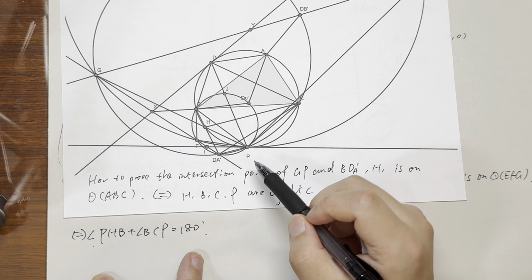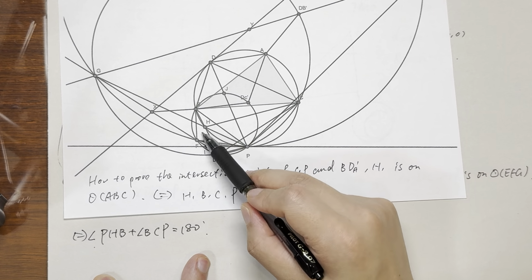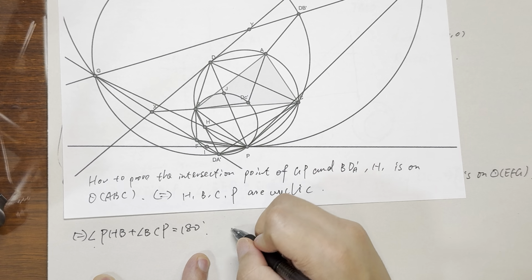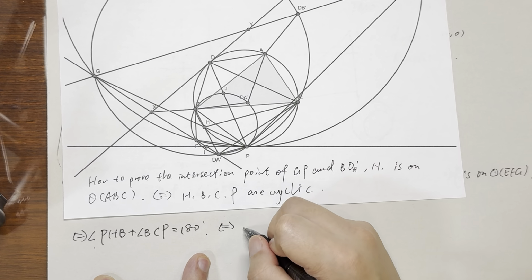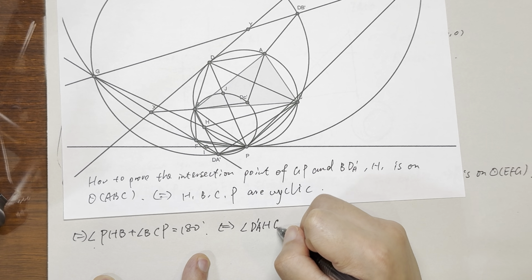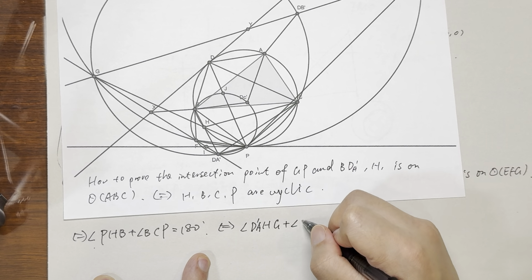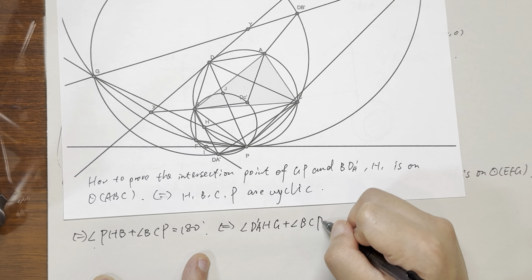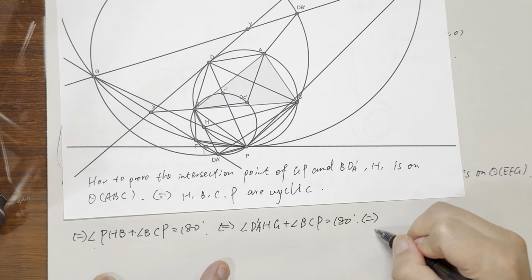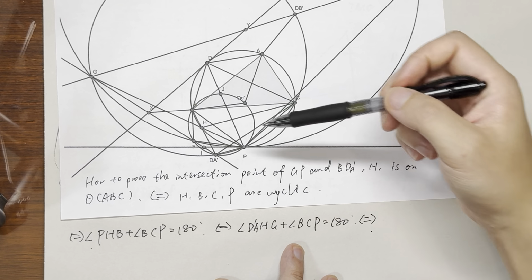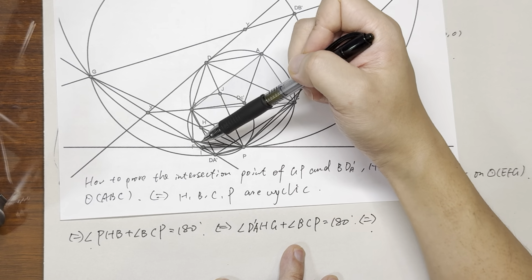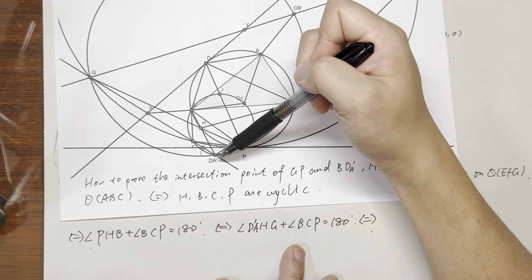And we know that angle PHB equals angle DA prime HG, right? So it equals to prove that angle DA prime HG plus angle BCP equals 180 degrees, which is equivalent to, because angle DA prime HG plus, in the triangle GHDA prime, right?